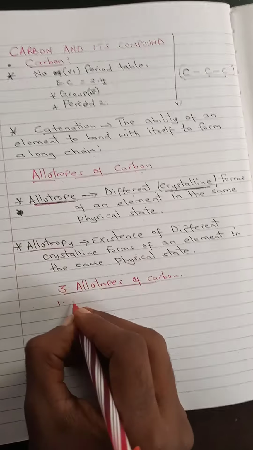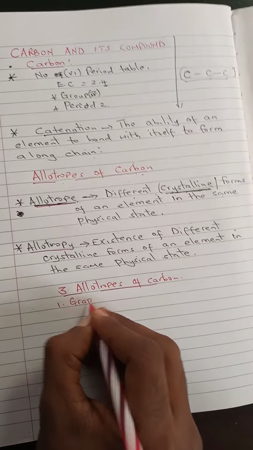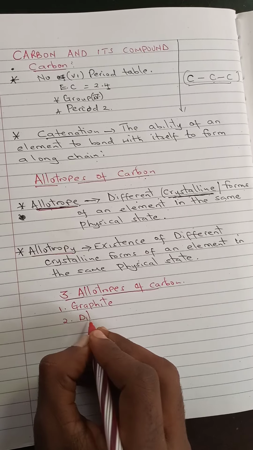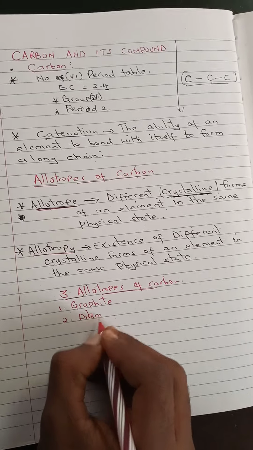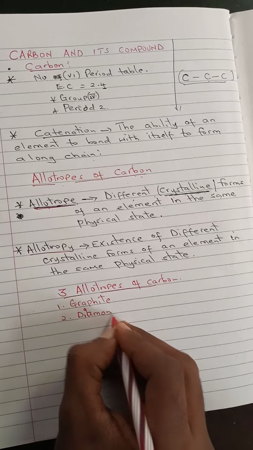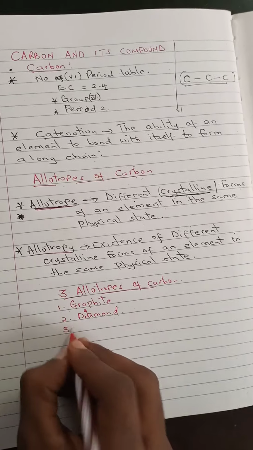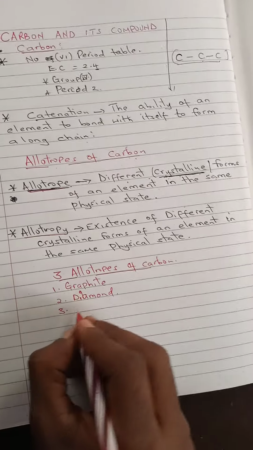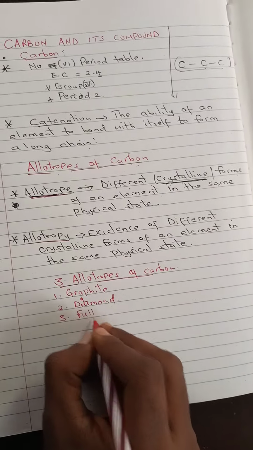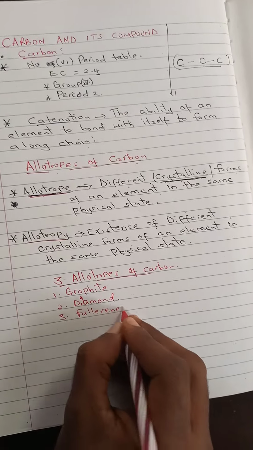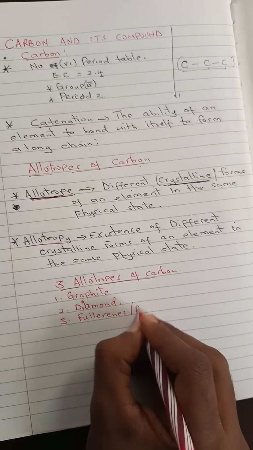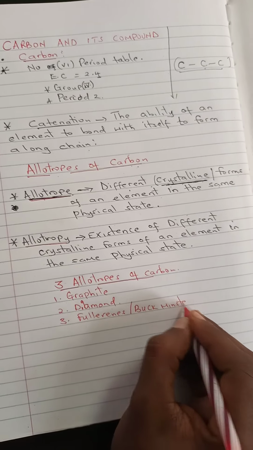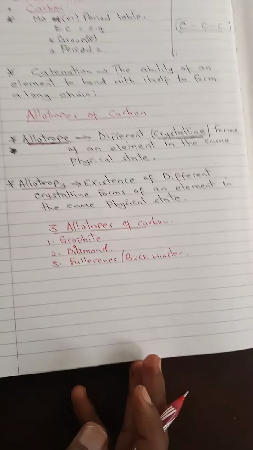Graphite is one of them. Diamond is another one. Then the third one here, we have the synthetic allotropes of carbon. We call them fullerenes. Fullerenes is also called Buckminster.